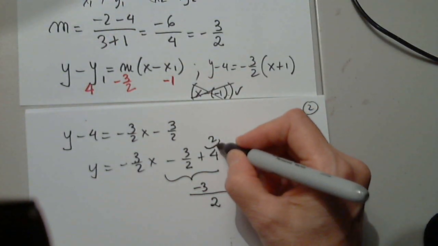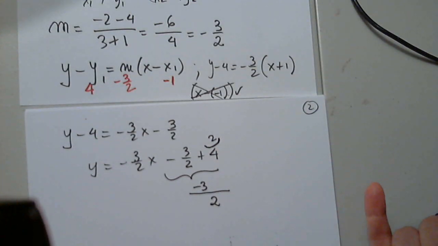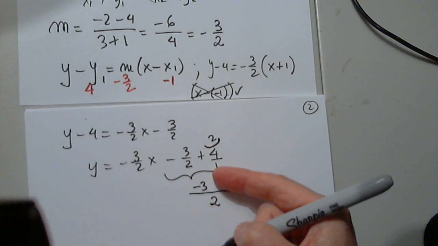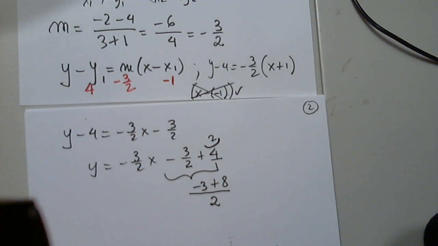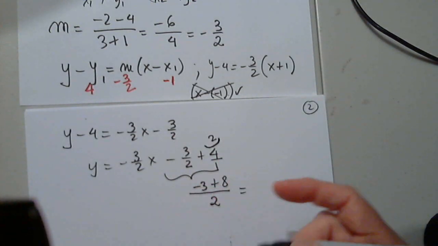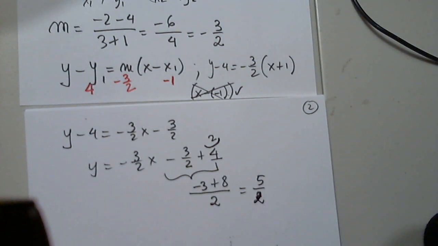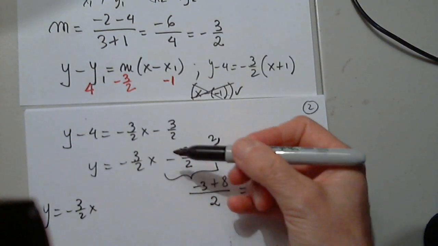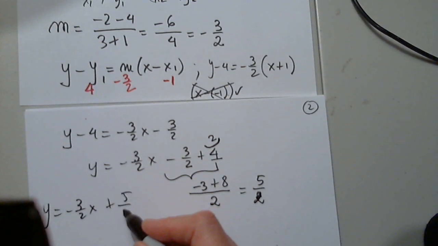This is the way I present it so students understand what I'm trying to do. Since the denominator is 1, I multiply top and bottom by 2. So this is plus 8. Then this addition will be 5 divided by 2. Final form, -3/2 x plus 5/2.